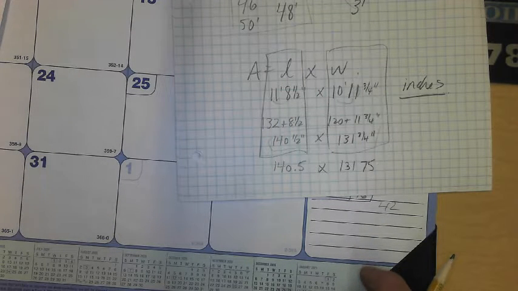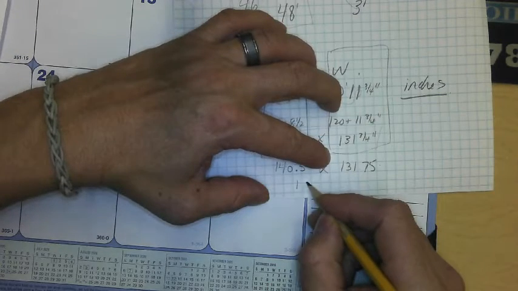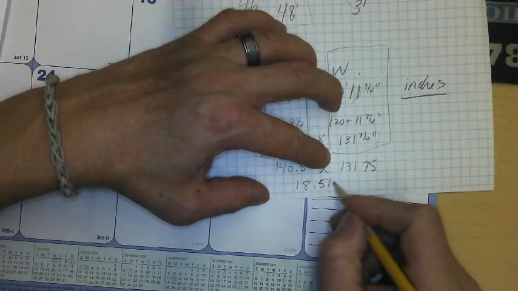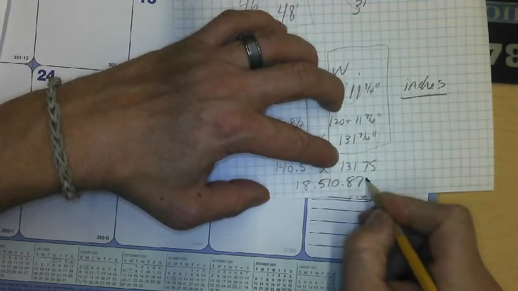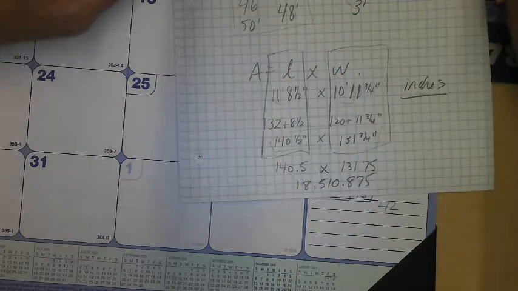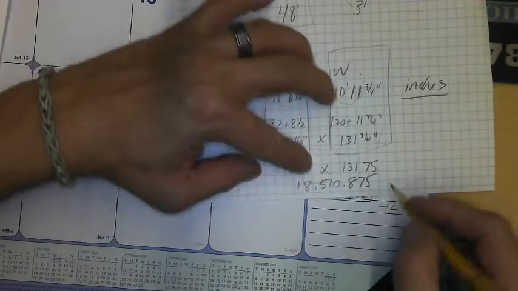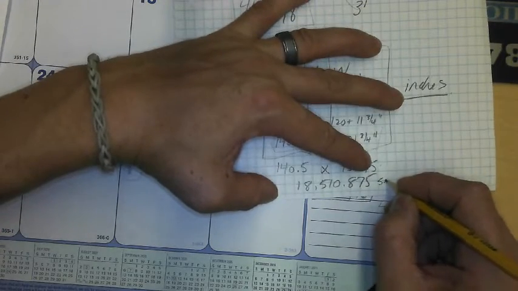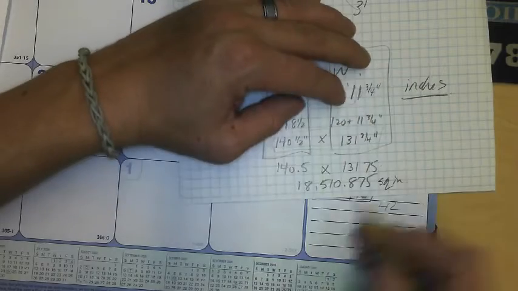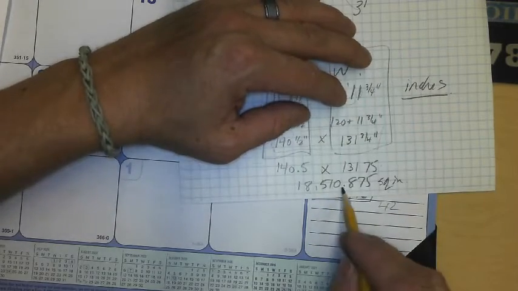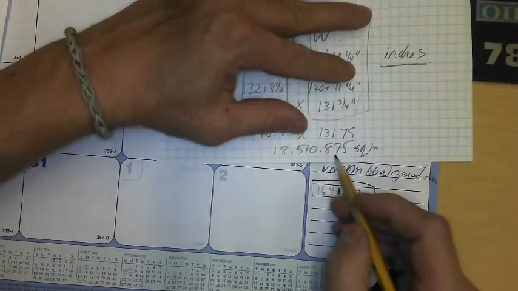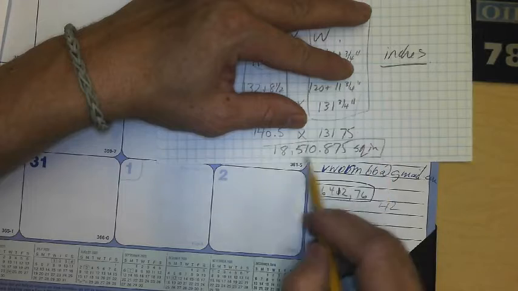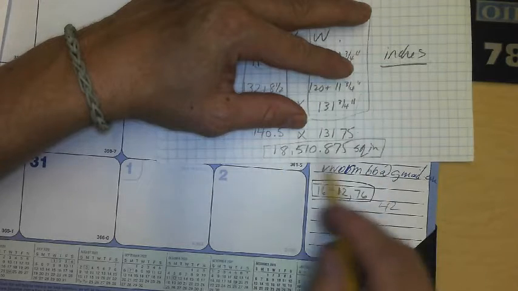140.5 times 131.75, and I get 18,510.875. Okay, so you're going to say, oh boy, that's a pretty wicked number. Am I really going to take this many square inches into my lumber store and say this is how much floor tiling I need? No, you're probably not going to want to do this. But this answers the question that I asked you, which is what area do you need to cover?